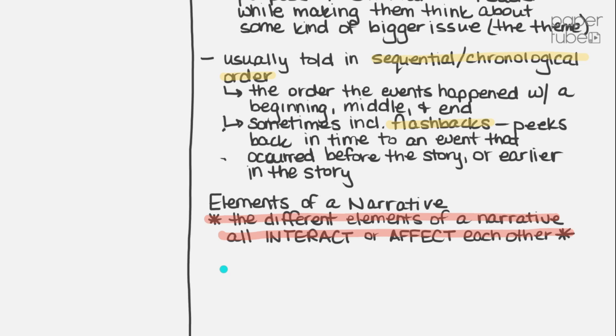So it's good to understand these notes so that you are aware of the different ways that these elements can interact, and you can use that information to help boost your comprehension of the stories you read, and also to help you be a better writer. If you understand how to use these pieces, how they're supposed to work together, that will help you make a better crafted and more interesting story.